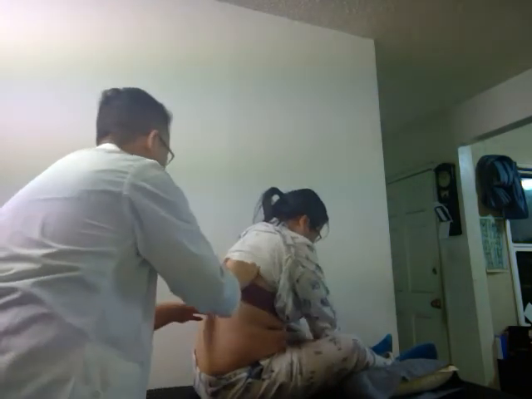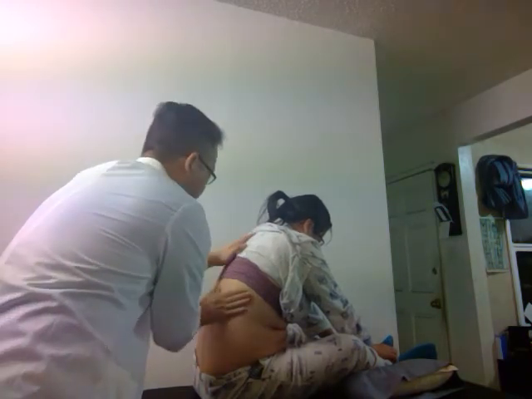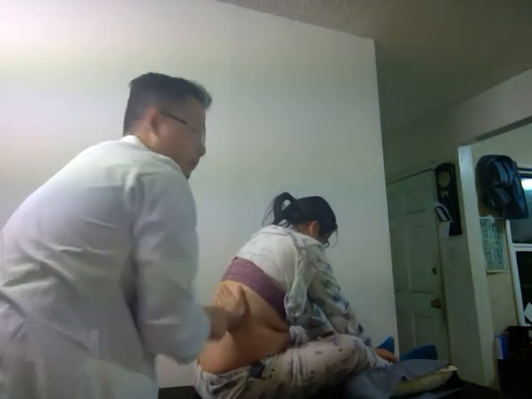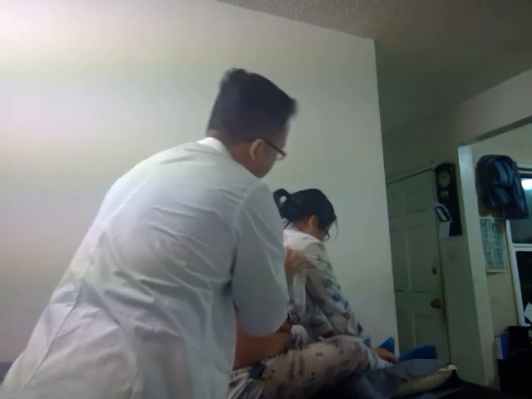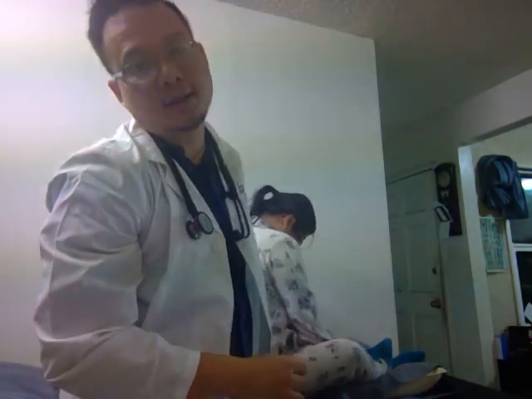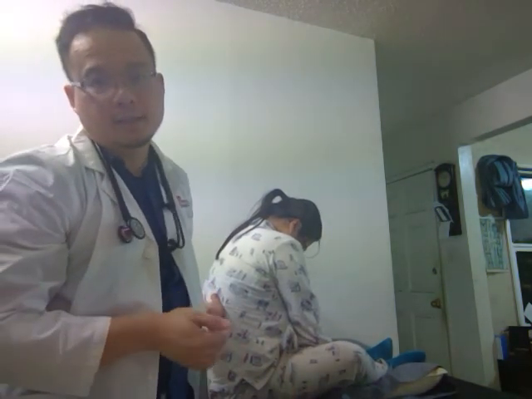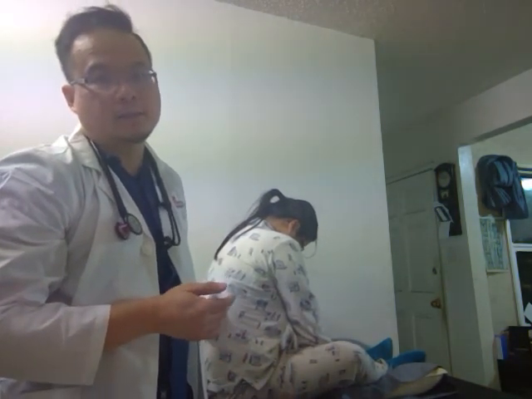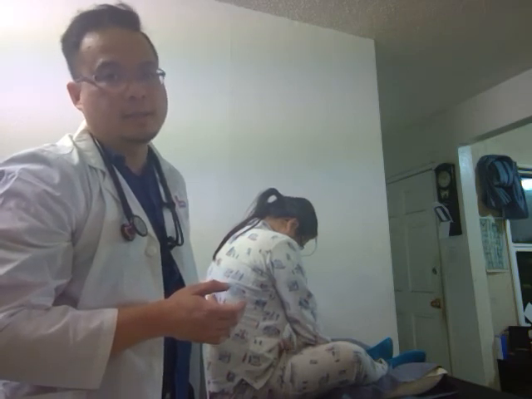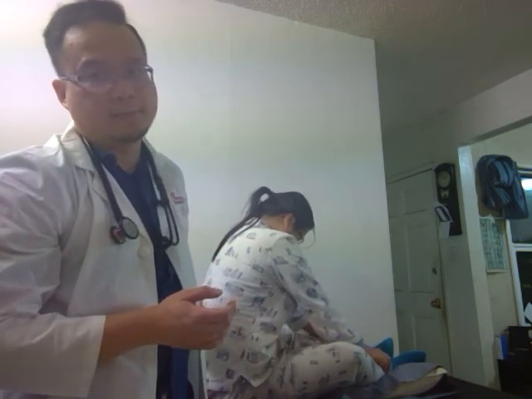And then we're going to find the CVA area, and then we check for tenderness. Do you feel any pain when I'm doing that? No. Okay, so in a patient who has inflammation of the kidney, or some problem with the kidney, hydronephrosis, the patient will complain of pain there.